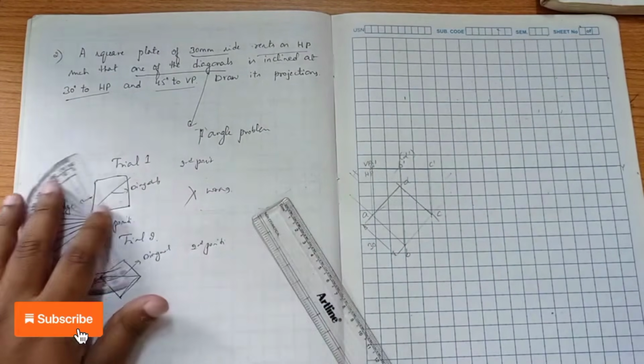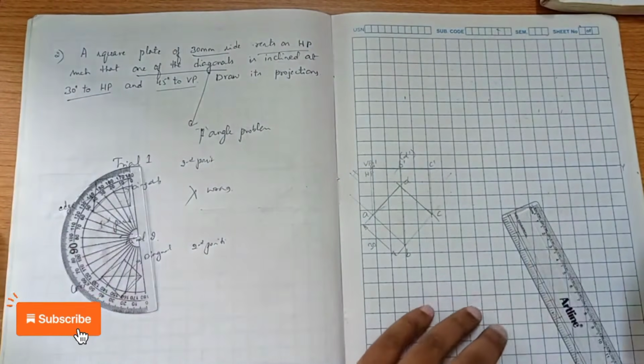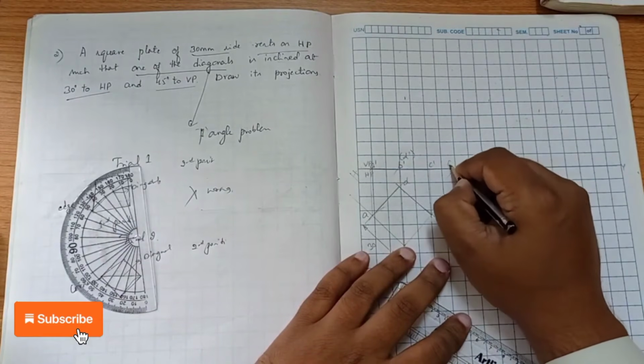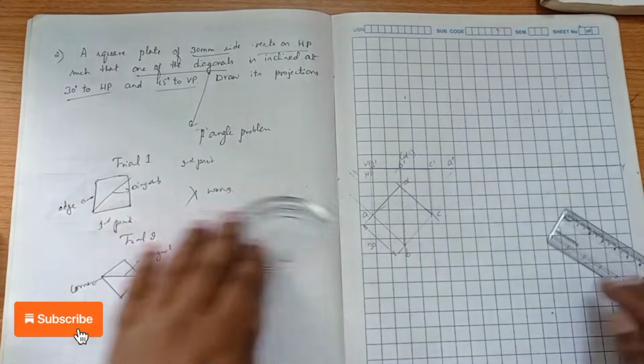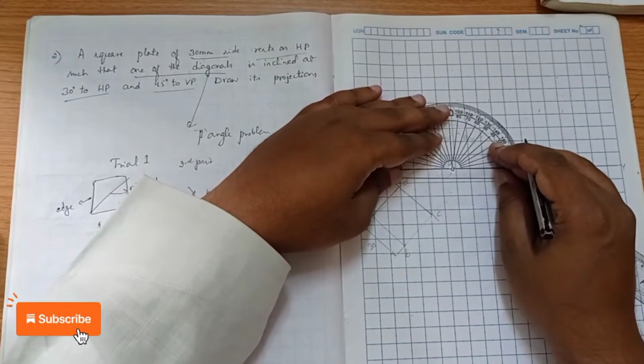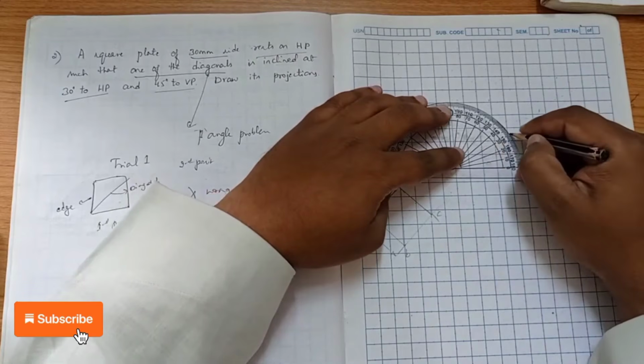Now the second position. The first two positions will be the same, 30 degrees to HP. In the second position, I'll mark A dash, marking it at 30 degrees.